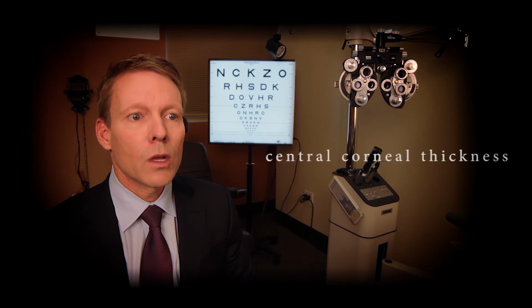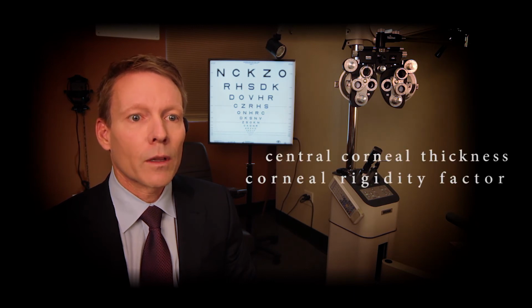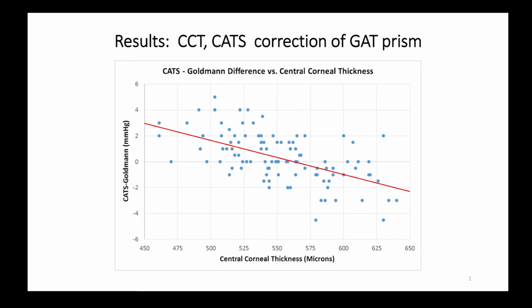of the parameters. Specifically, this was completed by measuring the IOP difference on 109 eyes over pressures ranging from 5 to 35 millimeters of mercury and correlating them to central corneal thickness, corneal rigidity factor, and corneal curvature. We demonstrate a correction difference between the CATS and Goldman prisms, which measures a higher CATS IOP in thin corneas and a lower CATS IOP in thick corneas, which is what would be expected.